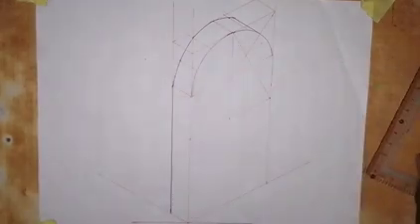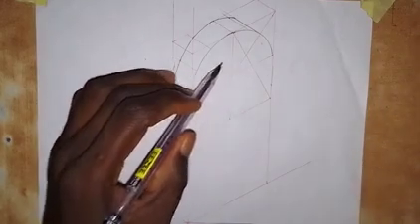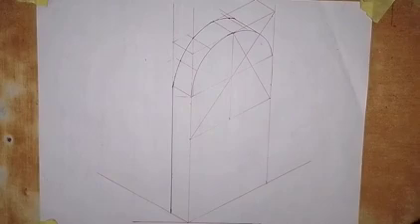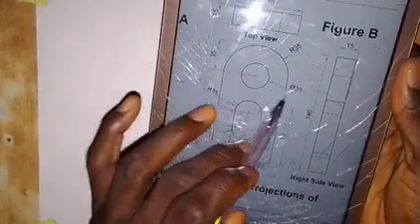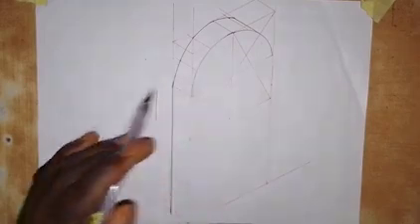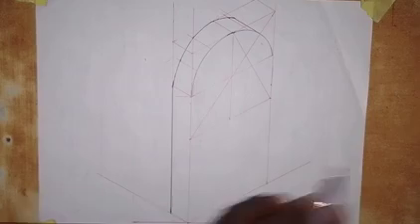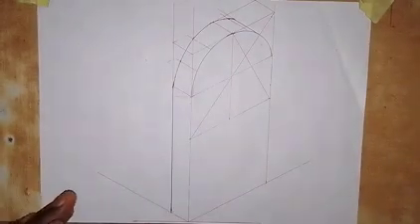Alright, so before I go on, we also have a circle within this part. Let me show you that circle. So we have this circle of diameter 30 here in this part. So we are going to create a square of length 30 millimeters.